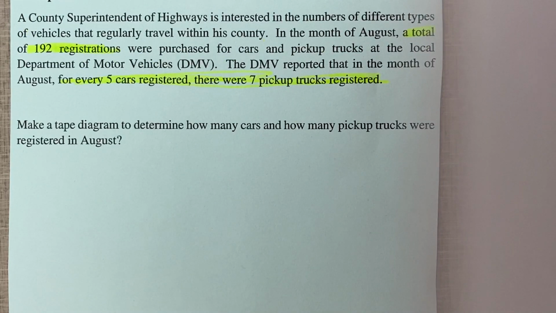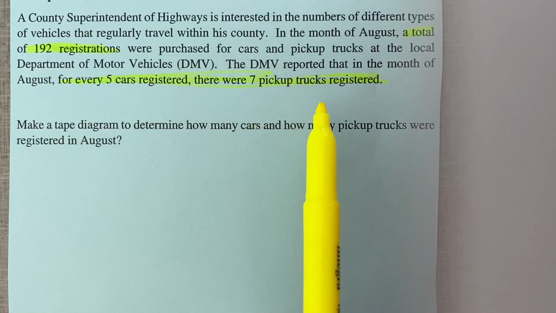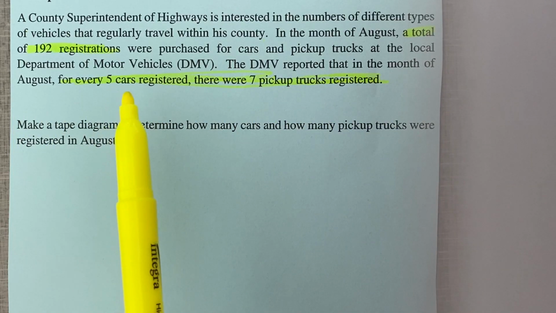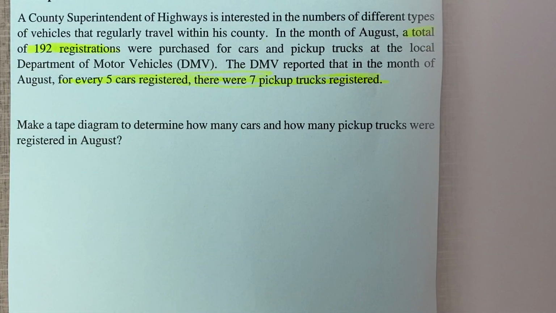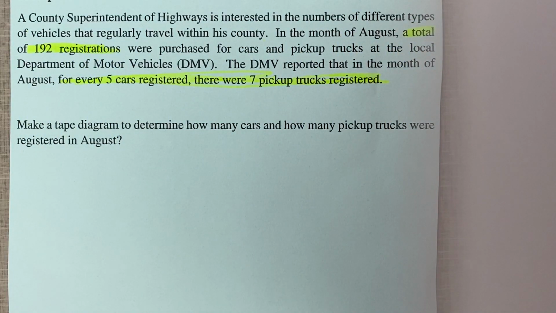A county superintendent of highways is interested in the number of different types of vehicles that regularly travel within his county. In the month of August, a total of 192 registrations were purchased for cars and pickup trucks at the local Department of Motor Vehicles, that's the DMV. The DMV reported that in the month of August, for every 5 cars registered, there were 7 pickup trucks registered. So I've already highlighted some important information. First, you see this right here. For every 5 cars, there were 7 trucks. That, to me, is a ratio waiting to happen. The other important item I highlighted was that at the DMV, a total of 192 registrations were purchased.